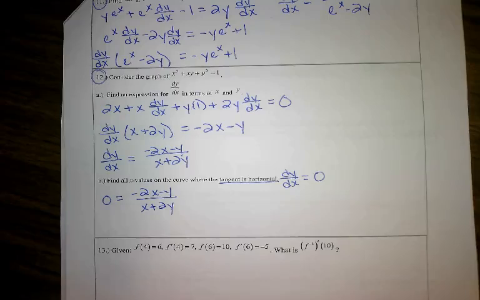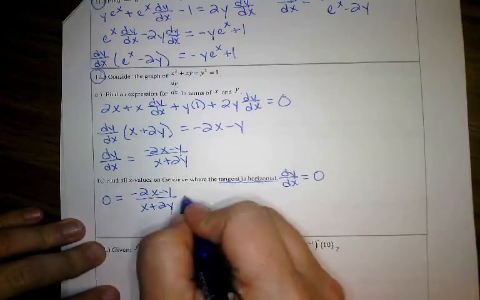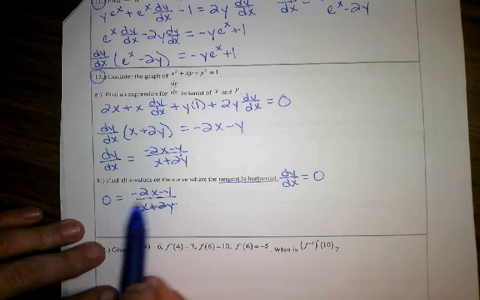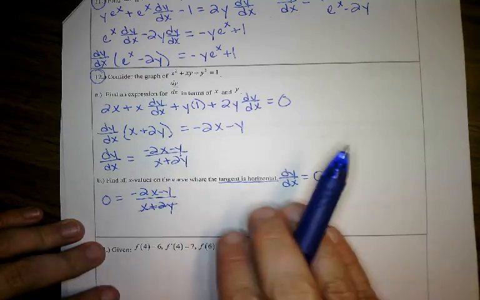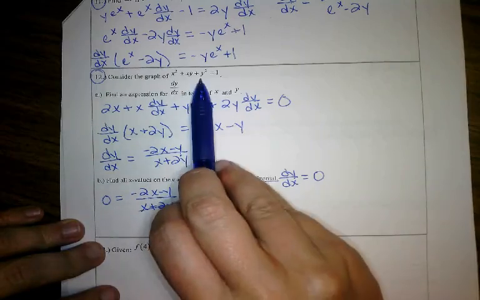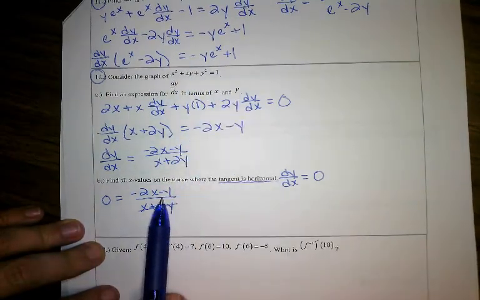Now I could multiply this times both sides, and that's going to go away. And I'm not able to finish solving this. So I'm going to have to go back to my original equation here and plug this in. I could either plug in for x or for y. Let's see which one would be easier. I think it would be easier to isolate y here.